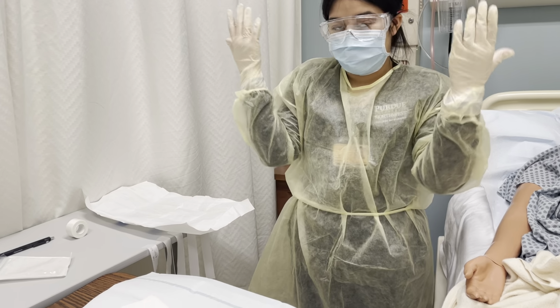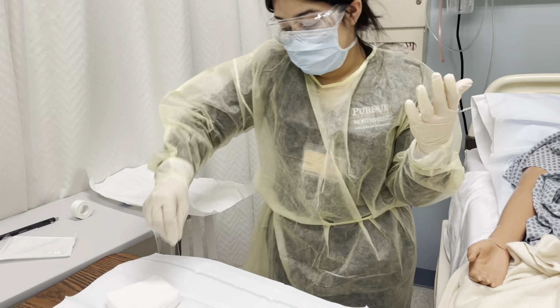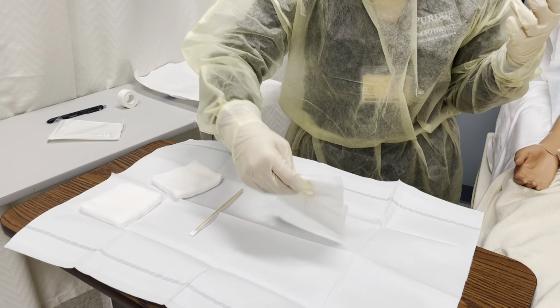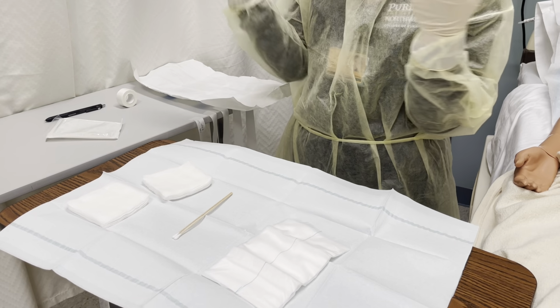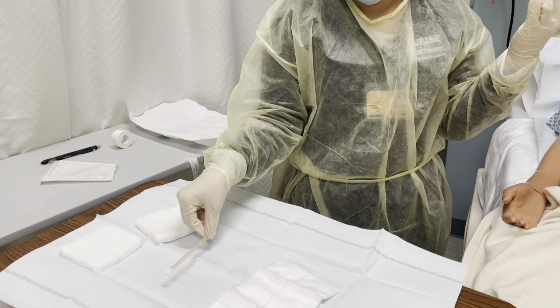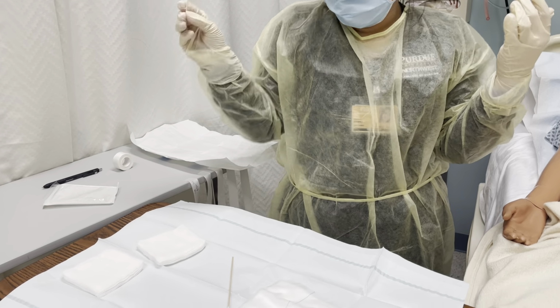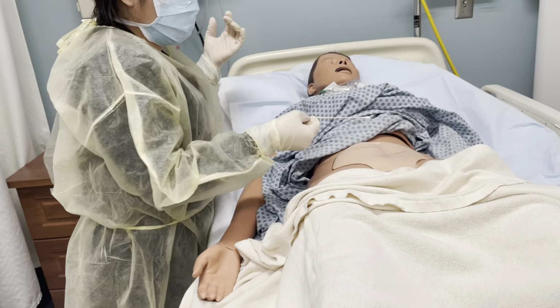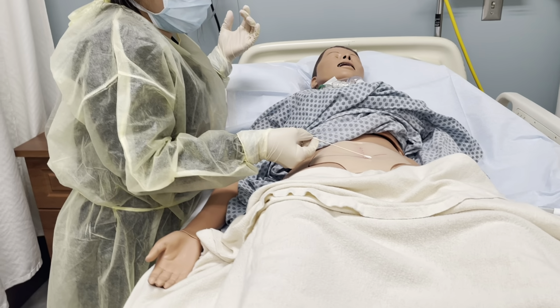Okay, making sure I do not break sterility. I'm gonna go ahead and just set up my station. Make sure the blue line's facing up. Gonna go ahead and start with 1 Q-tip. One Q-tip, put it in my ointment. Starting with one side only.